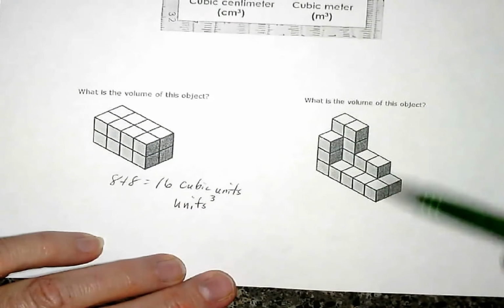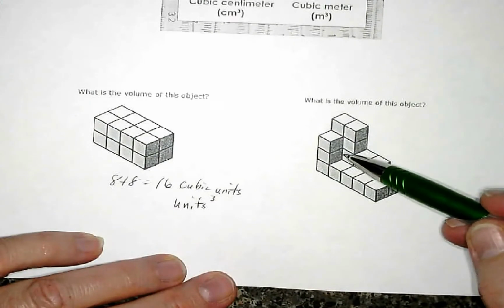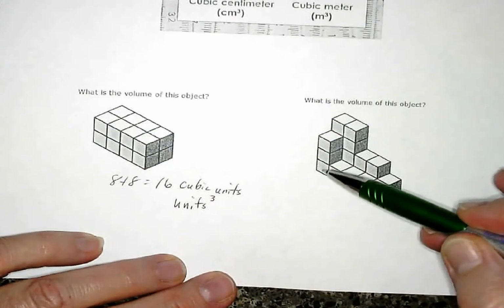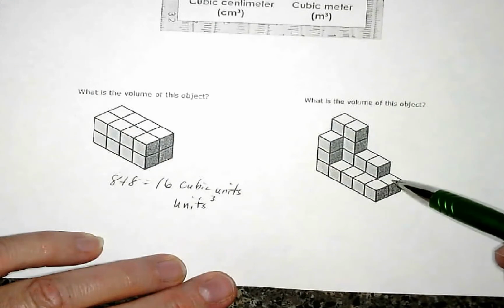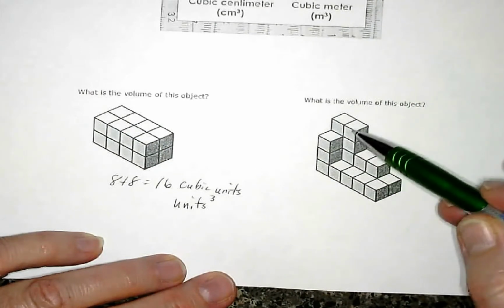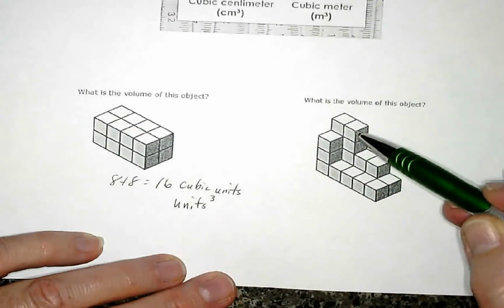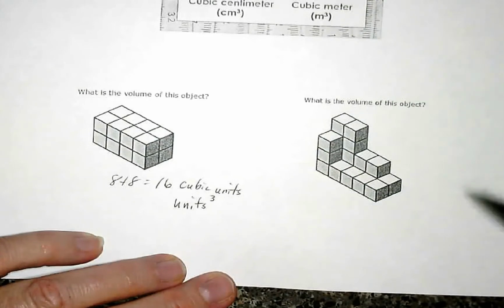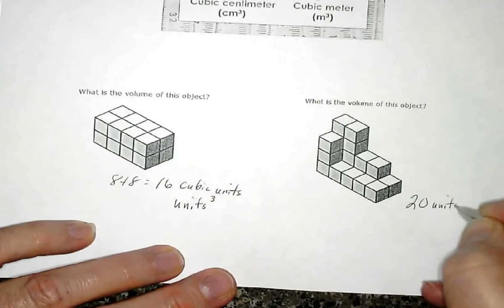Okay, this one, they don't always have to come in nice, neat packages like this one over here, but you would just count the number of blocks that would fit inside this shape, assuming that there's some underneath there that we can't see. So in the bottom row, I have 1, 2, 3, 4, 5. There's 10 on the bottom, 11, 12, 13, 14, 15, 16, 17, and the back row would be 18, 19, 20. So this one would have 20 cubic units.